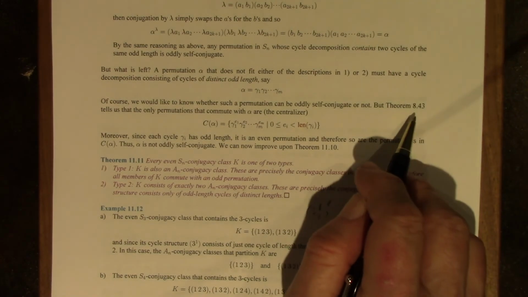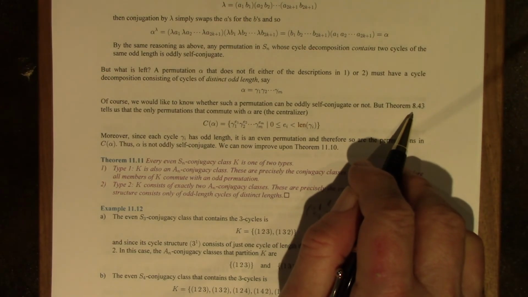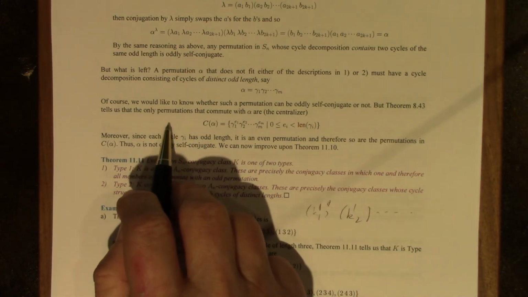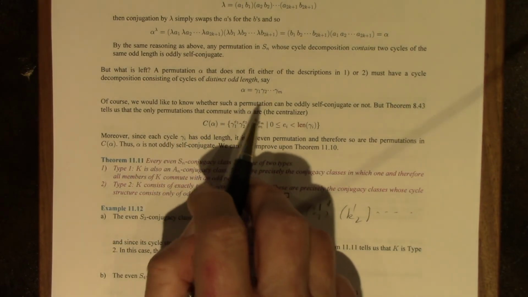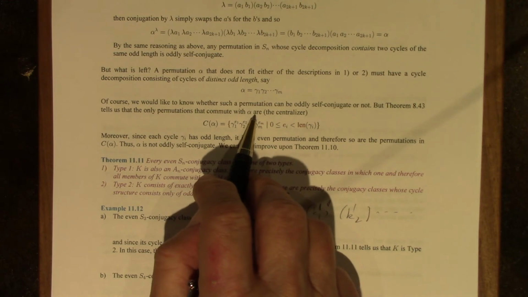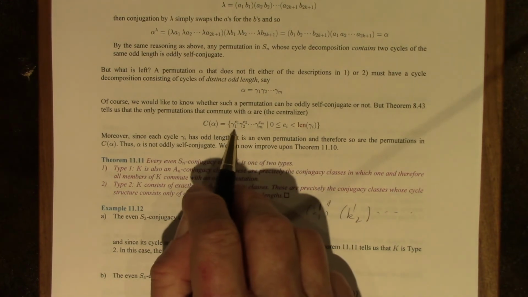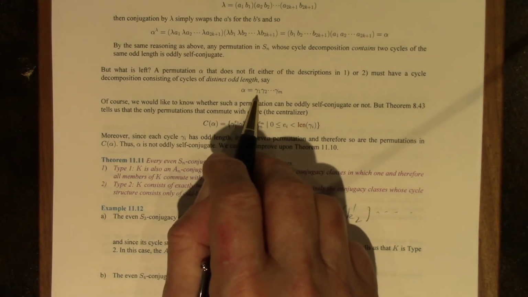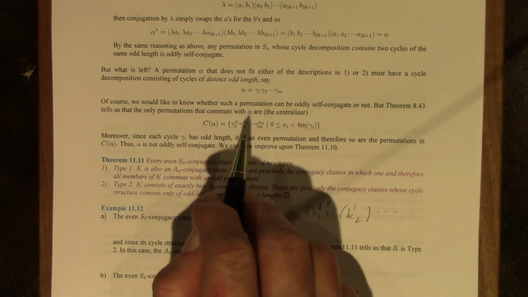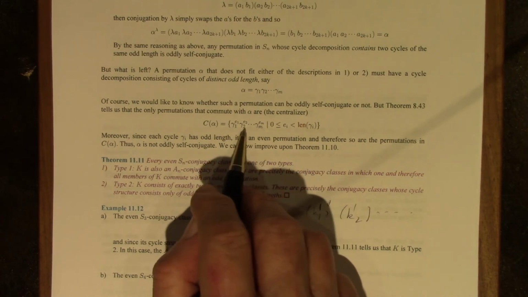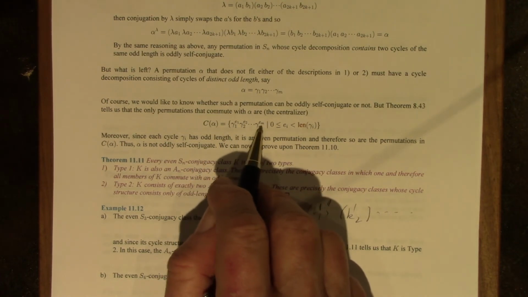Well, we had a theorem in chapter 8, 8.43, that said that the only permutations that commute with alpha, in other words, the centralizer of alpha, looks like this. You take these cycles and you can raise them to any power you want, and then take the product here.